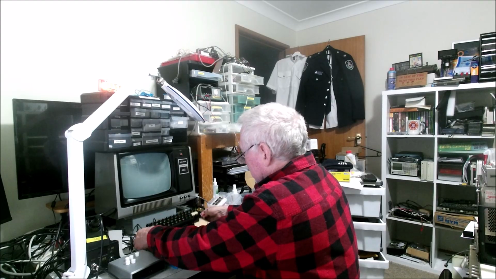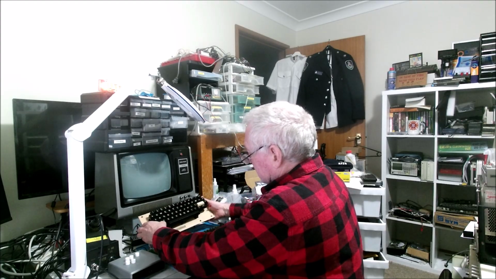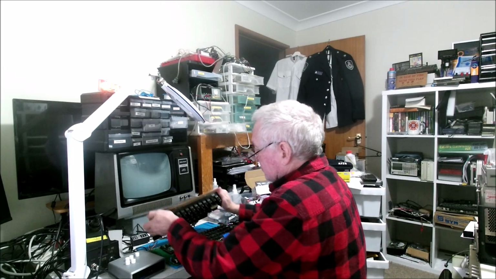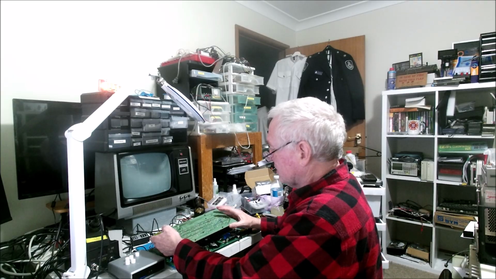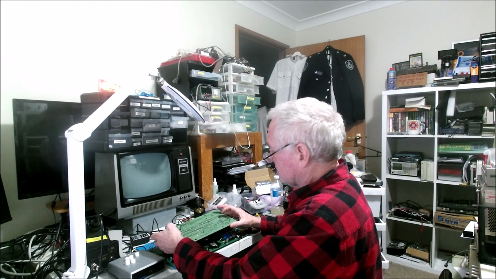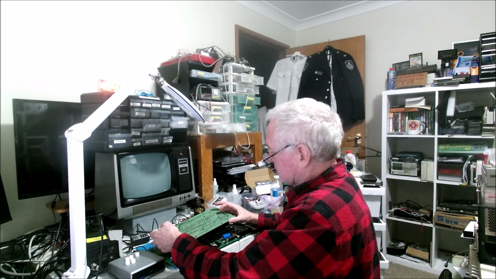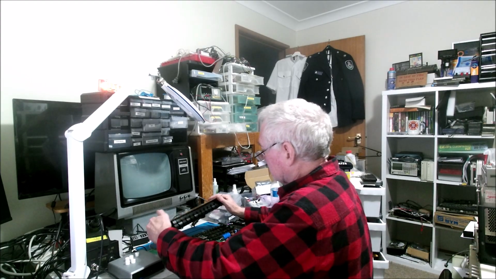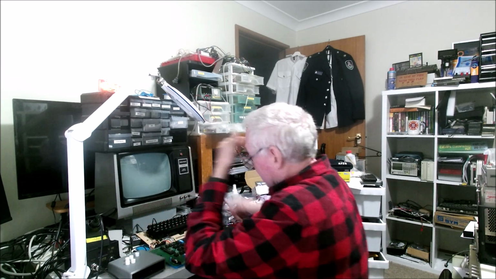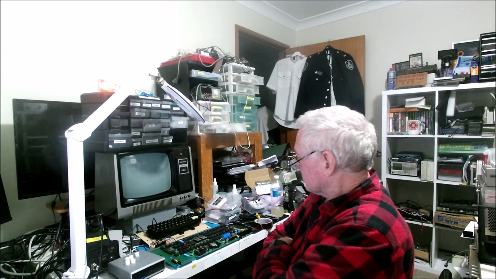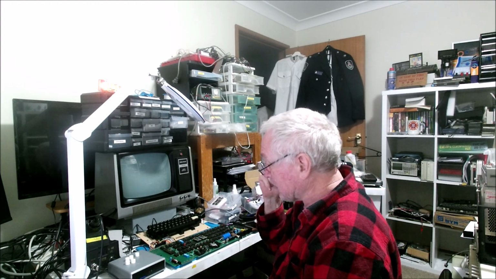As I mentioned earlier, these chips all had to be replaced, so badly corroded, and there's a bit of work that needed to be done on this. There's some bodge wires now running on the back, but it seems to work really well now. Yeah, there's a lot of corrosion on this board, which is a bit of a shame, but that's been repaired.